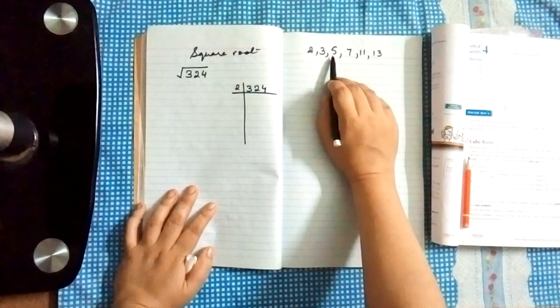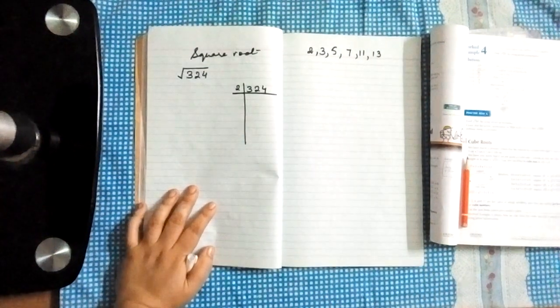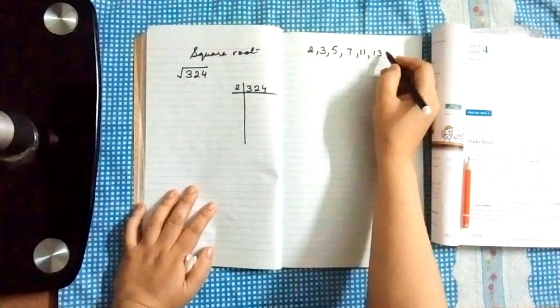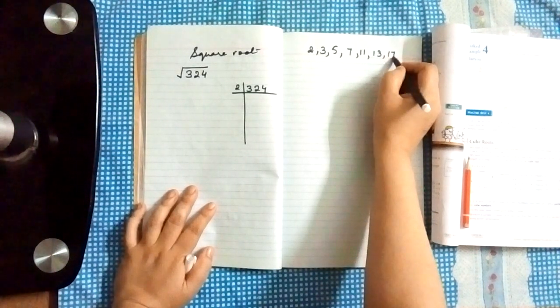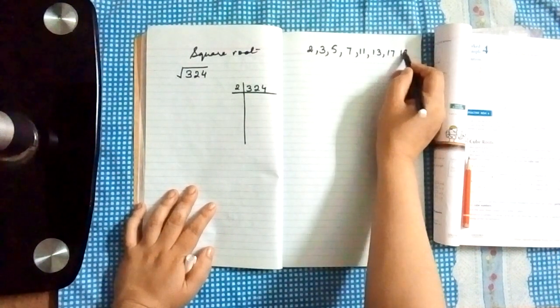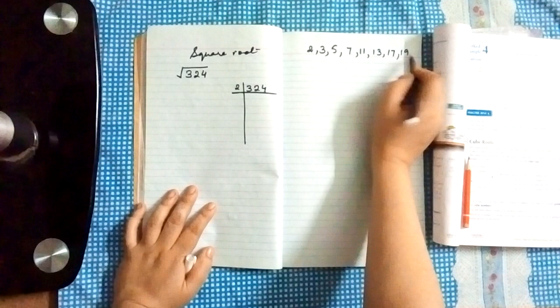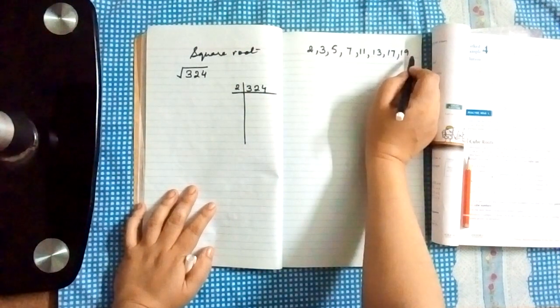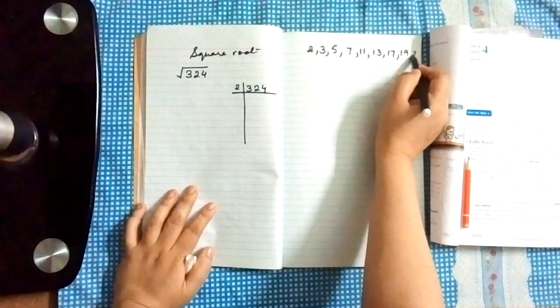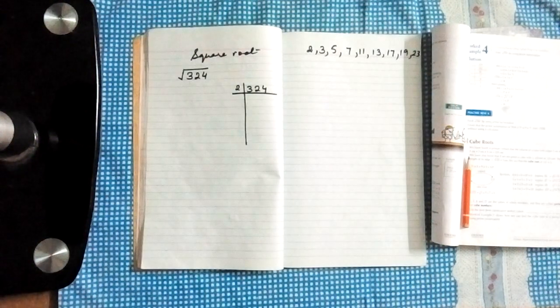15 is not a prime number, it is divisible by 3 and 5. After 15, 17 is a prime number, 19 is a prime number, 21 is divisible by 3 or 7, so 21 is not a prime number. Next is 23, and so on and so on.